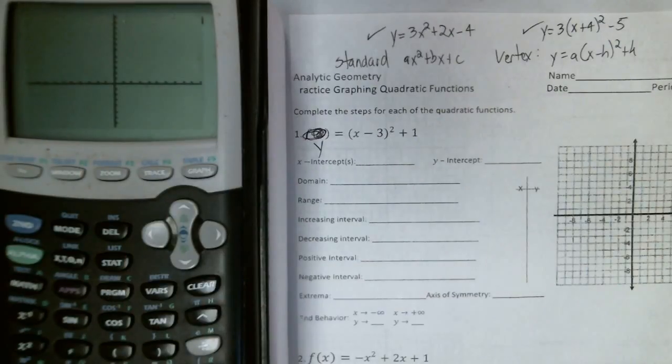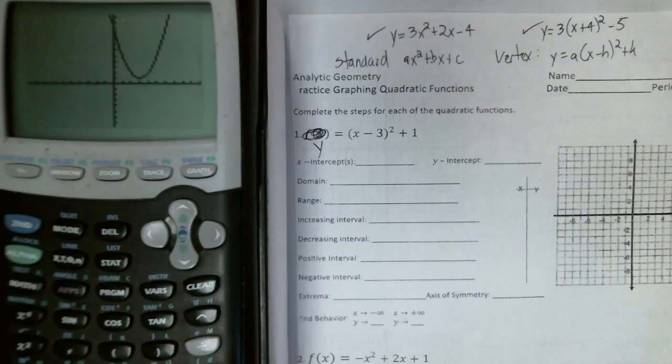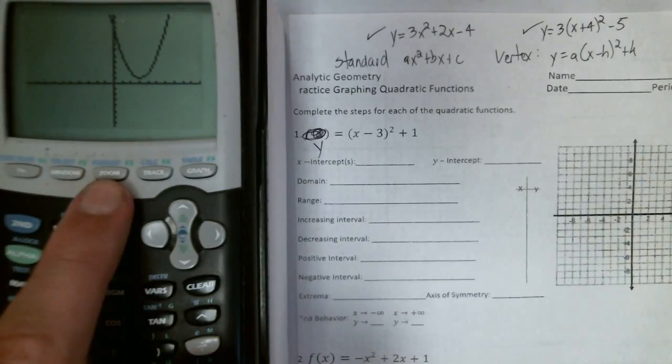So I'm going to press graph. And the reason I want to graph is I want to see what my quadratic looks like. Now, if you graph your quadratic and your window looks all kind of messed up, if you're zoomed in or zoomed out, you can press this zoom button here in the middle.